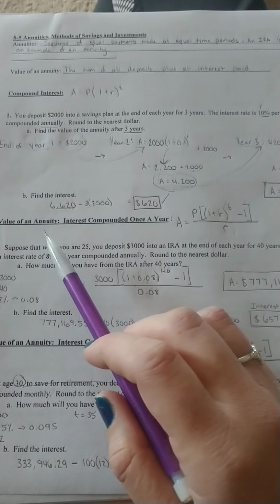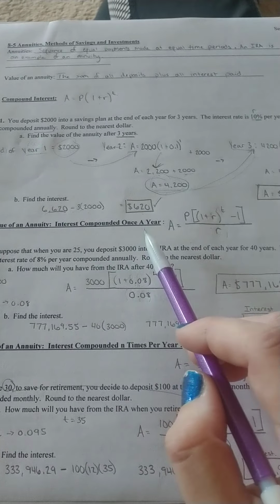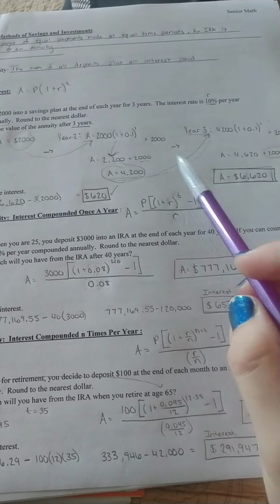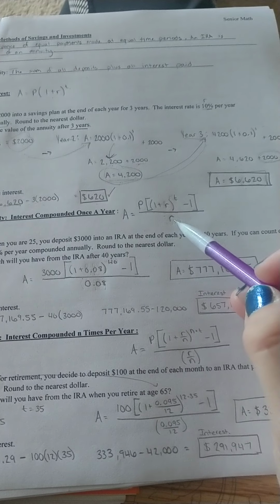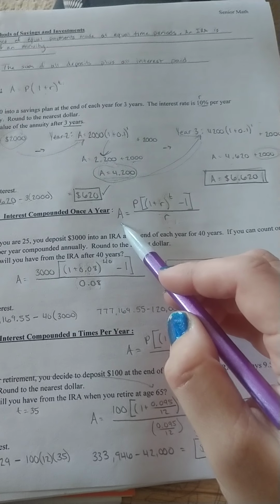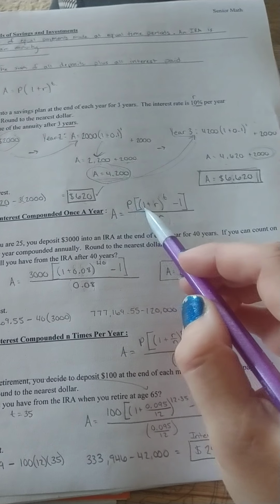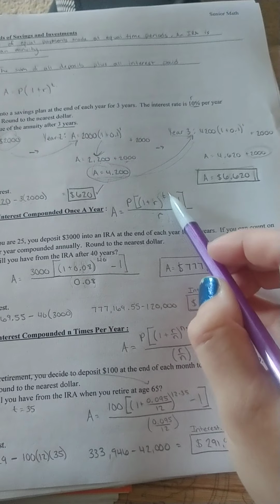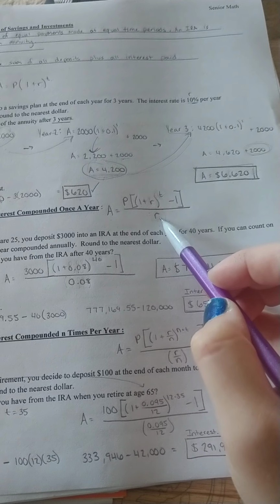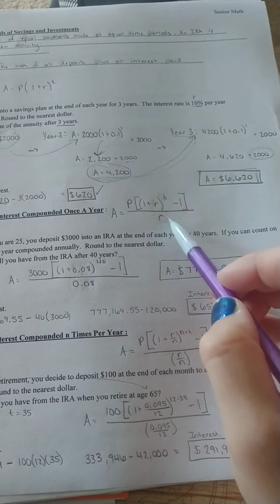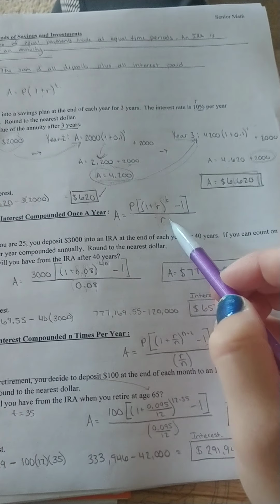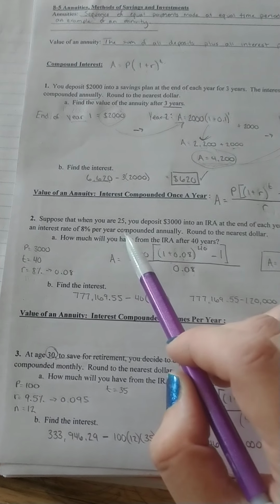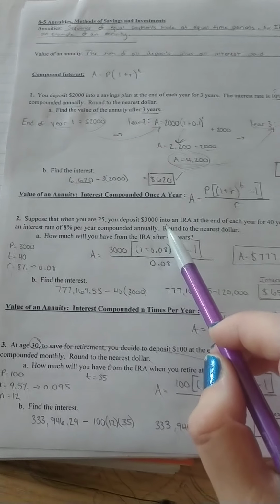All right, value of an annuity, which is interest compounded once a year. So we could have used this formula to do this problem, but you need to know how to do it the long way before you can do the easy way. So the easy way is future value equals your principal times (1 plus your rate) to the time, minus 1, again, time in years, by the way, divided by your rate. If you remember, your rate is always given as a percent, and you need to convert it to a decimal.